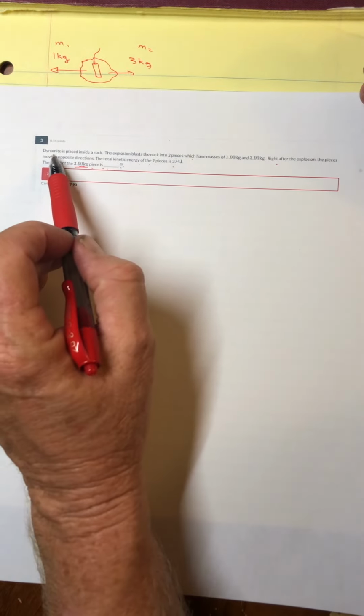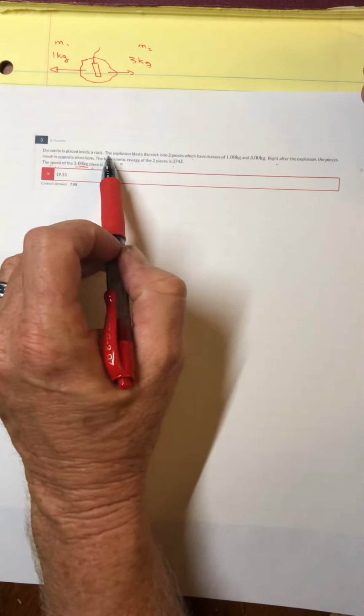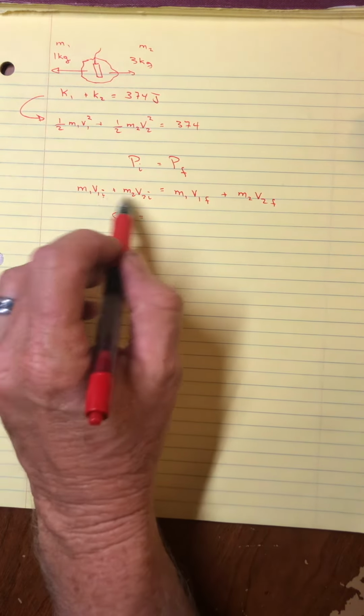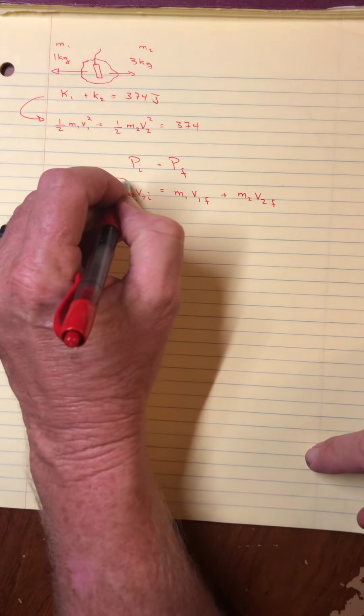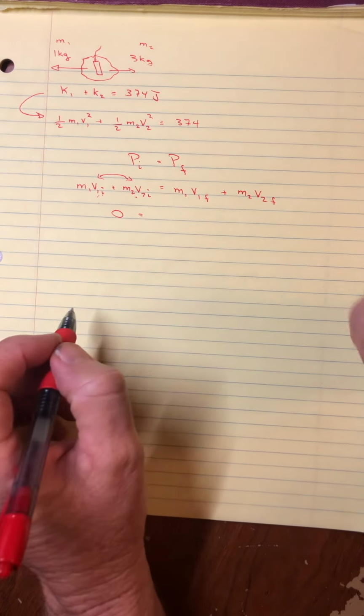I don't know if that's as clear as it should be. All it says is a piece of dynamite is placed in a rock. So I'm going to assume it's a big rock you're trying to break in half so you can move it, although 4 kilograms total is not that big of a rock. But for whatever reason, there's a rock and it's probably not moving until the dynamite explodes. So both initial speeds are the same, since they're hooked together, and that speed is 0. So the rock's not moving.